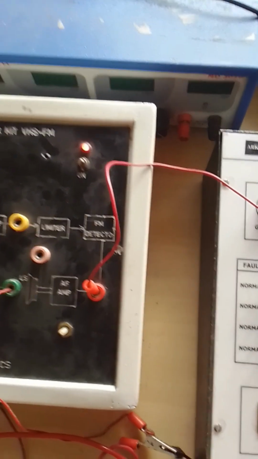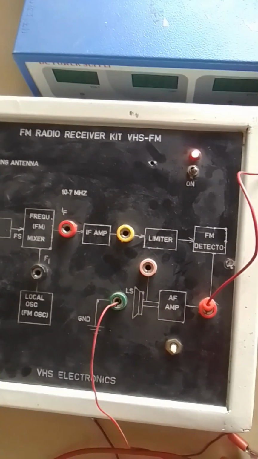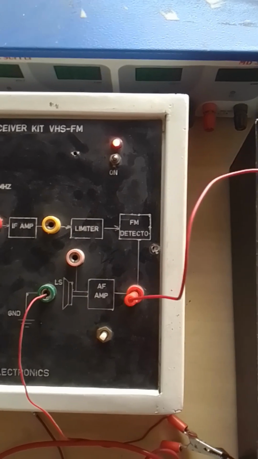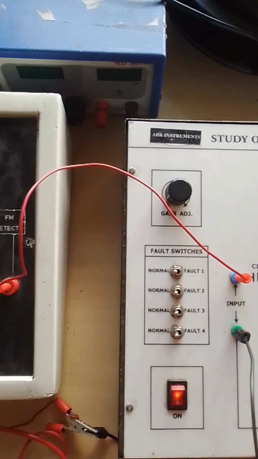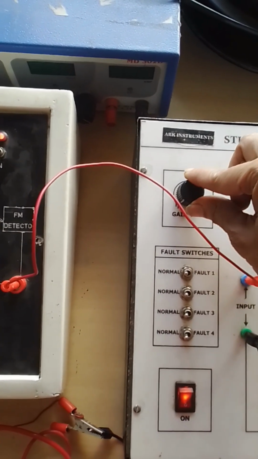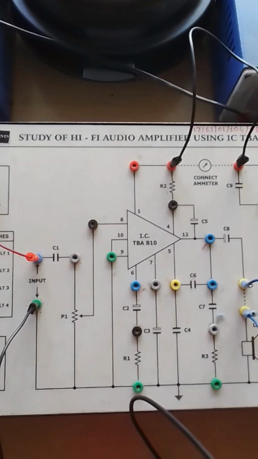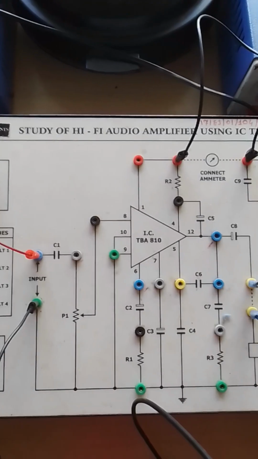So here we can see this is the sound using only the FM receiver. When this is given as the input to the hi-fi amplifier, we can see that we get the enhancement in sound quality when we are using hi-fi audio amplifier.